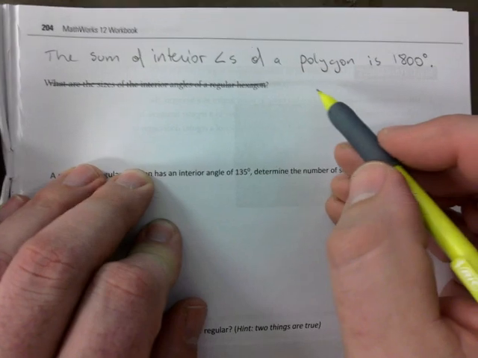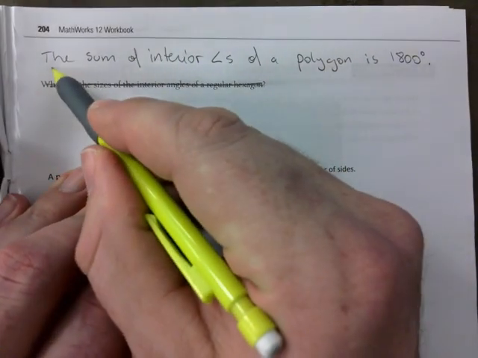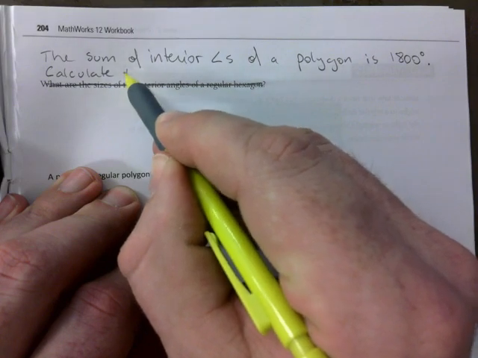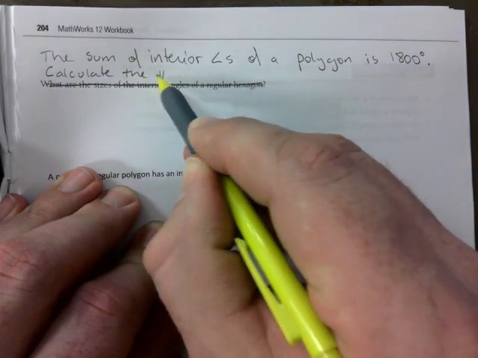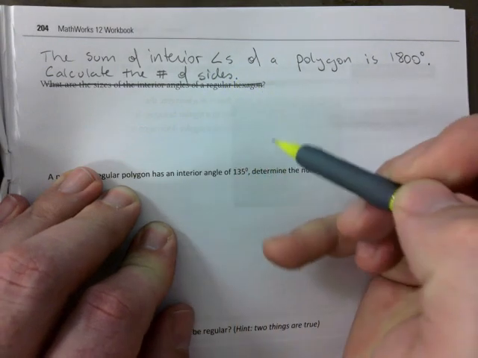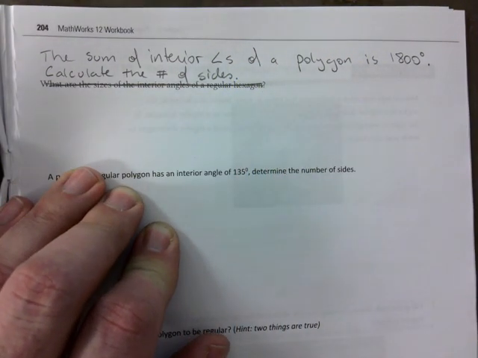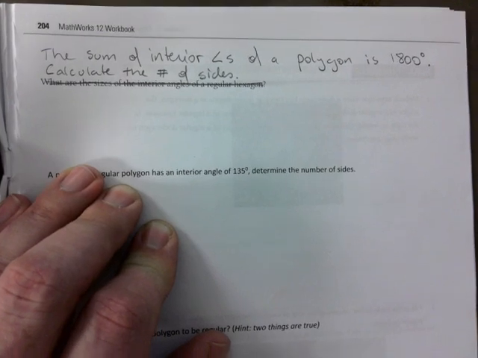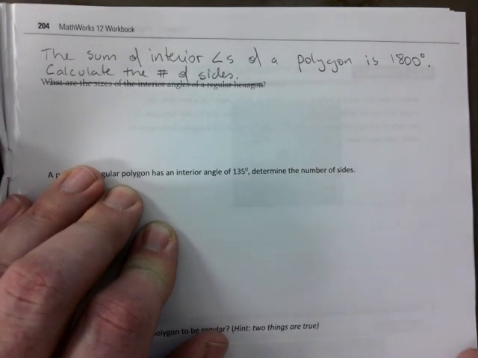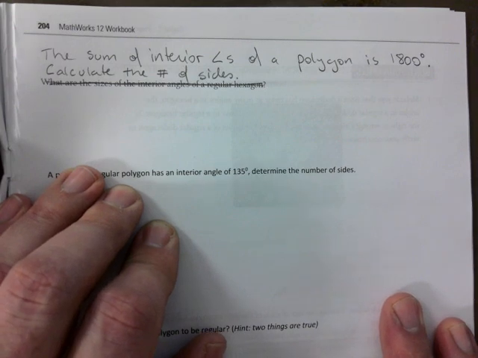And then, I hope it fits here for you, calculate the number of sides. The sum of interior angles of a polygon is 1800. Calculate the number of sides.